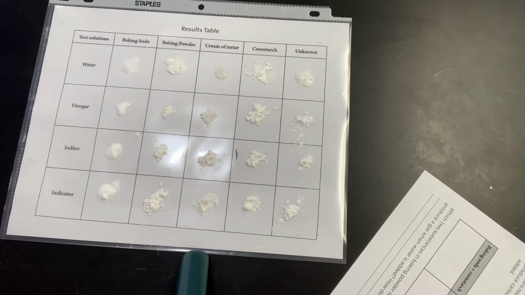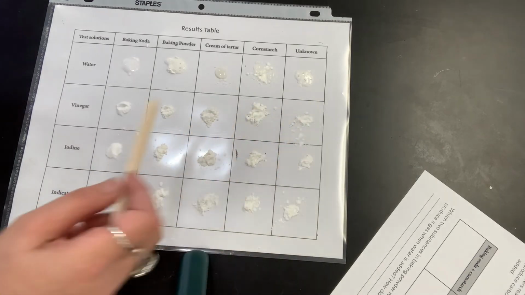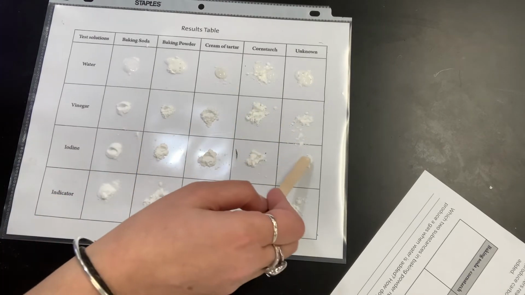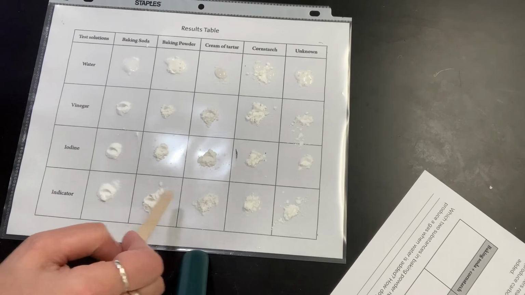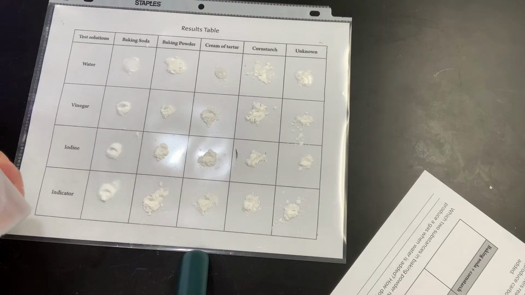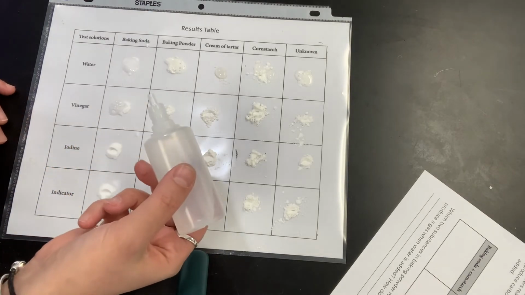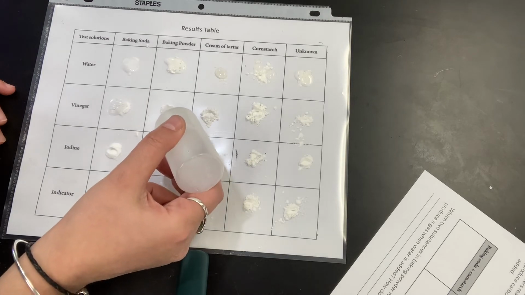And now I'm going to do my vinegar, so that we can get the liquids in there nicely. Okay, vinegar. Ooh, you hear that bubbling? Hear that fizzing?